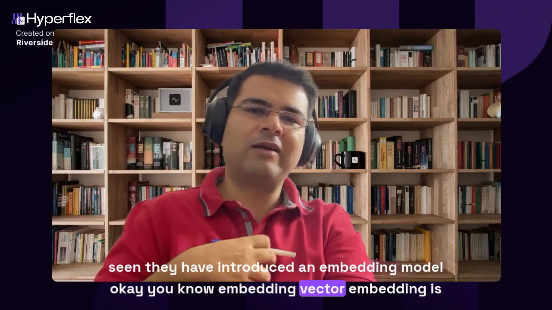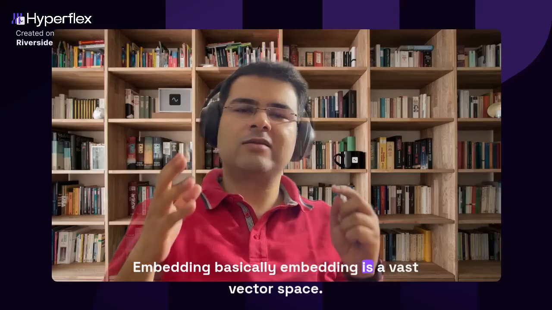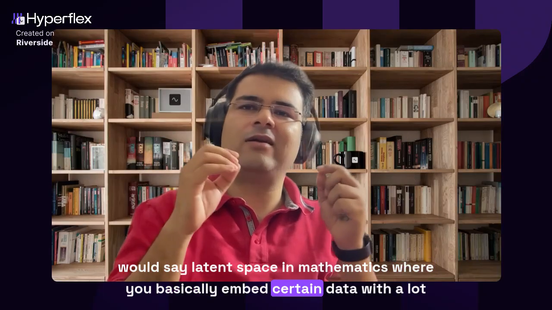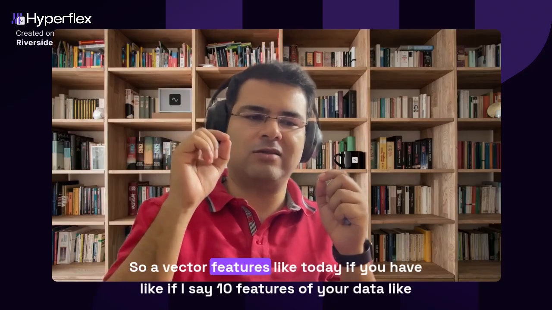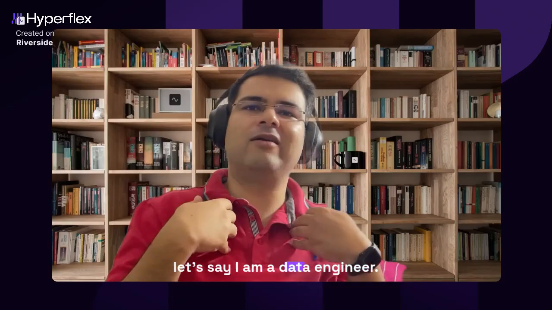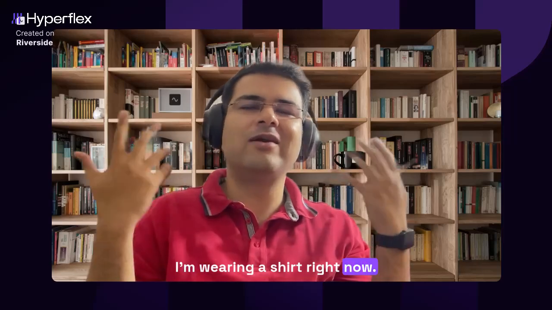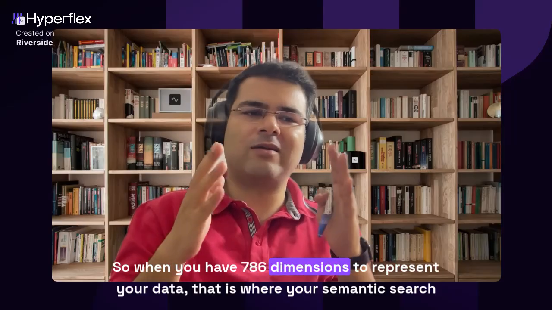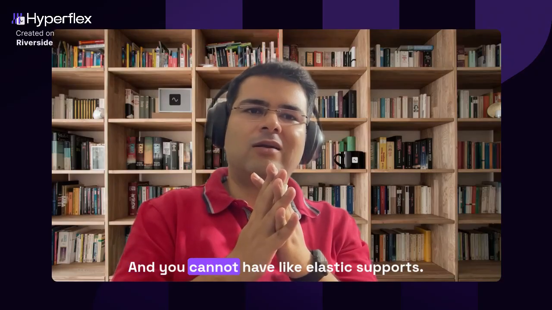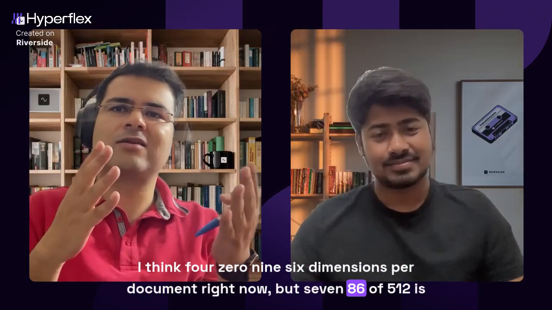Vector embedding is the main thing you need to control. Embedding is a vast vector space, I would say a latent space in mathematics, where you basically embed certain data with a lot of vectors, so vector features. Like if I say 10 features of your data, let's say I am a data engineer, this is one feature. I work in AI, this is a second feature. I wear specs, that's a third feature. I'm wearing a shirt right now. So these are features. When you have 786 dimensions to represent your data, that is where your semantic search is working. Elastic supports, I think, 4096 dimensions per document right now, but 786 or 512 is more than enough.